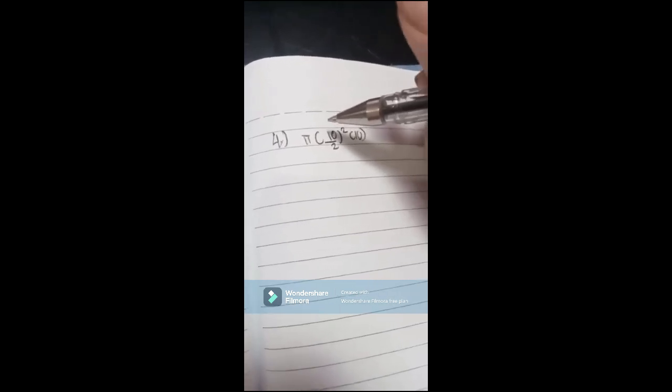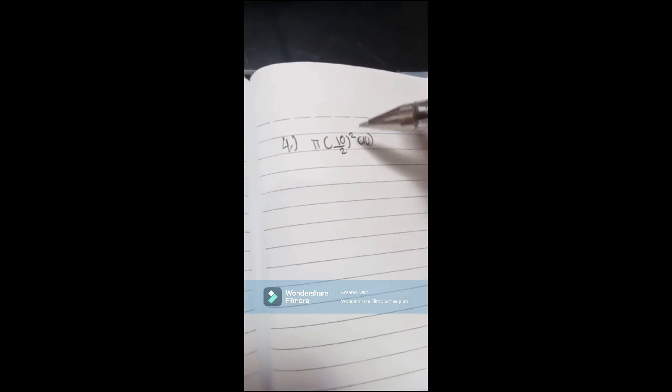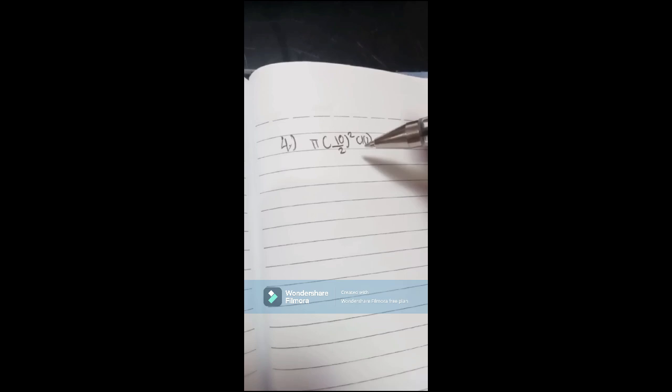The reason why this is over 2 is because we want to use the radius. If we take 10, that's the length of the entire edge, so it can be thought of as a diameter, so we divide it by 2. And since it's a cube, all sides are equal, that's why our height is 10.